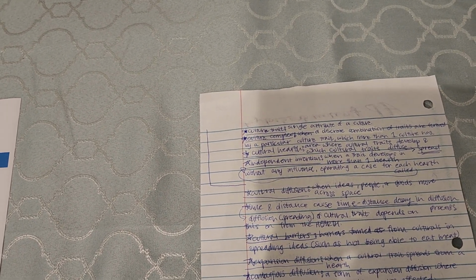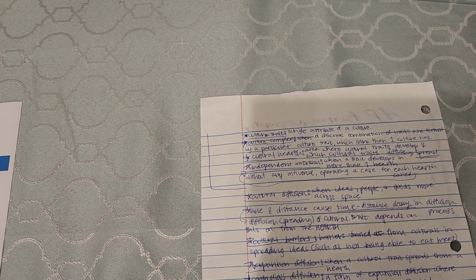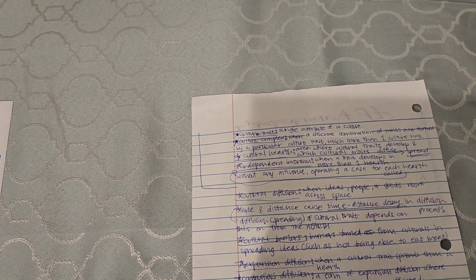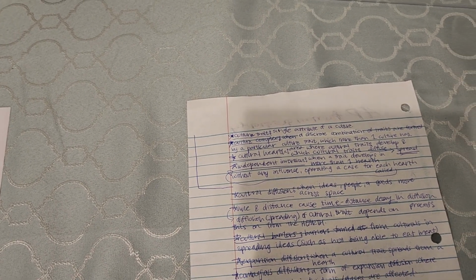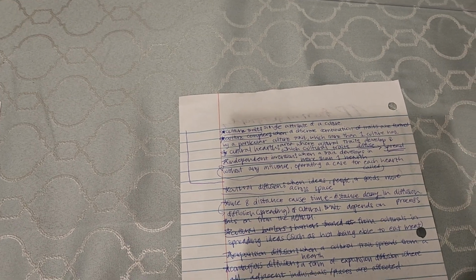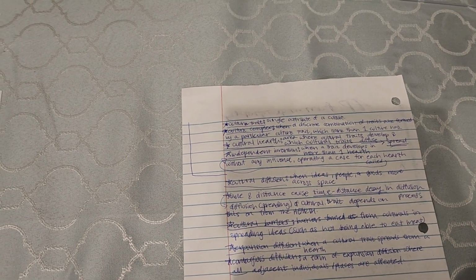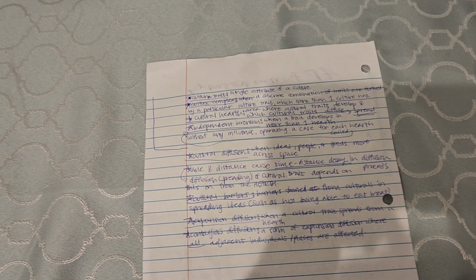Diffusion is the spreading of a cultural trait from the hearth. Cultural barriers are formed from cultures and block spreading ideas, such as not being able to eat meat. Expansion diffusion: when a cultural trait spreads from a hearth. Contagious diffusion, a form of expansion diffusion, is where all adjacent individuals or places are affected.